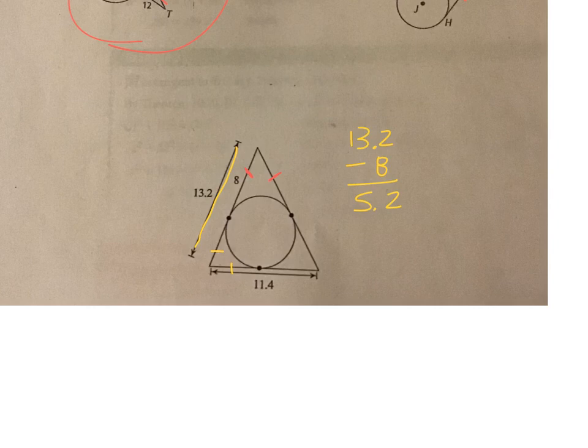Okay, so if I have 5.2 here, and then I have 5.2 here, well, I know that this is going to have to be 11.4 minus 5.2, which is going to be 6.2. So that means these corners are 6.2. Okay, now some of these problems you'll see they'll ask you for the perimeter of the triangle, which means I'm going to have to add 13.2, 11.4, and then this was an 8, and this was 6.2. So I'd add all of those numbers up, okay?